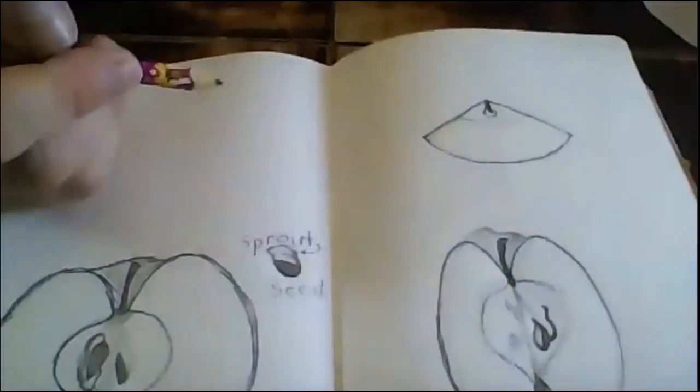Now, if you decided to do something that was broken, you may have a lot more parts than what I had here with this apple, and that's awesome. Just practice sketching that. The more you sketch, the better artist you'll become. You'll be able to do a lot more by looking at the shapes of things, and the more you practice, the better you'll become.